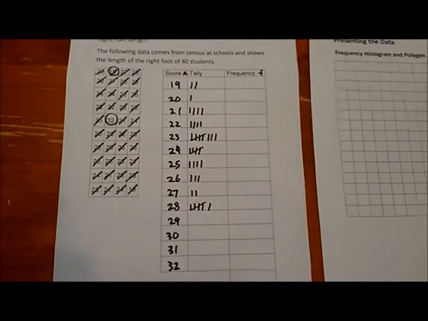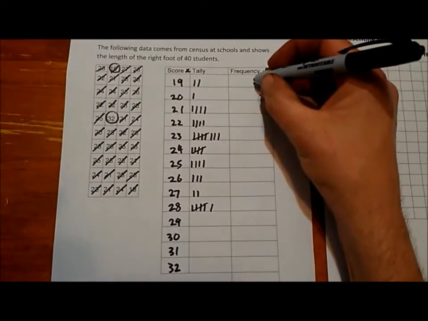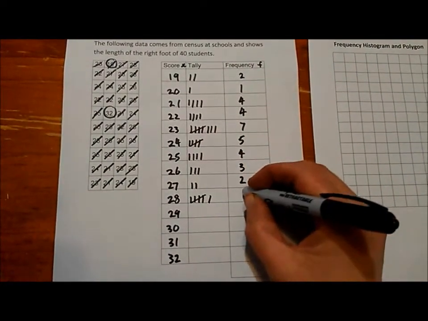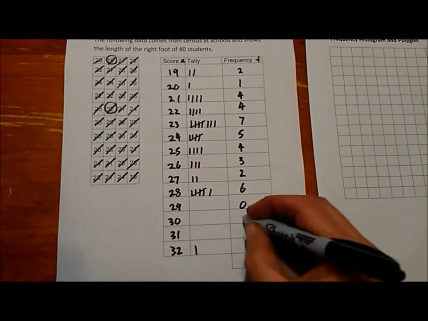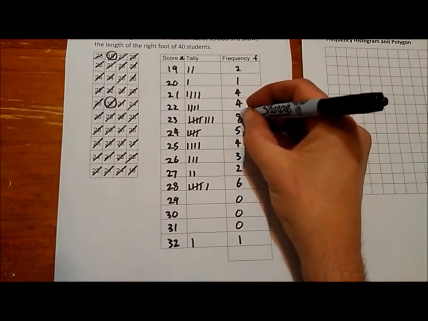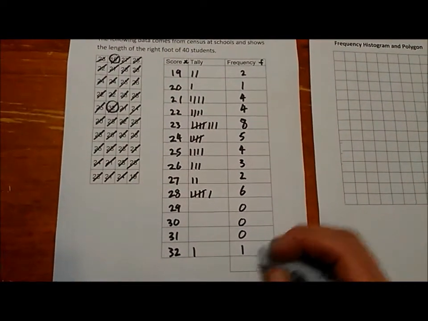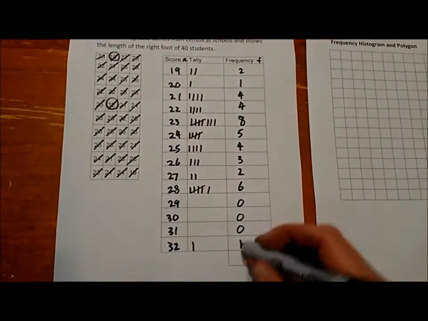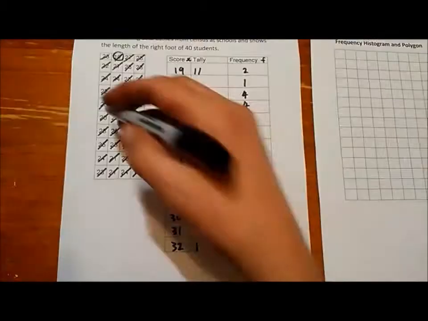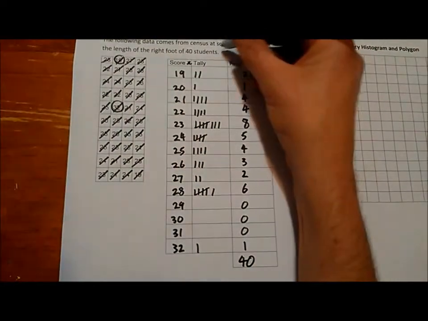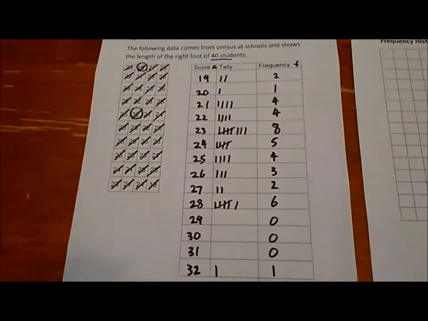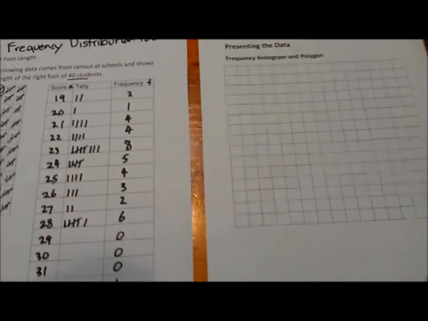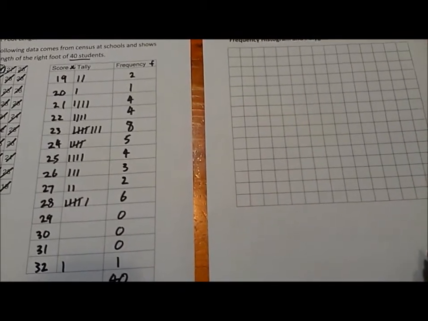So now, having done all my tallies, I want to just quickly add up the tallies to get my frequency. So at the end, I can simply add up my frequencies and check they do in fact add up to 40, which matches the data over here. It comes from Census at School, 40 students. Okay, my next step will be to represent this data on a frequency histogram and then draw the frequency polygon.